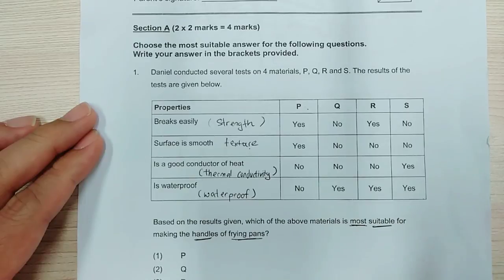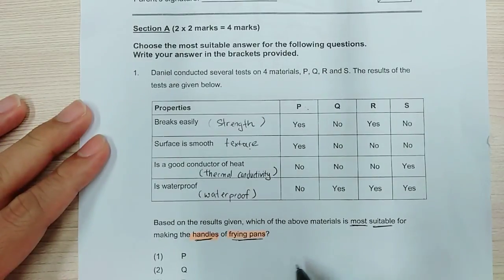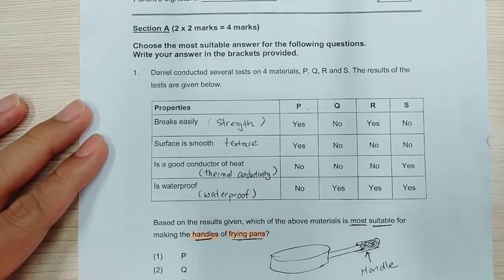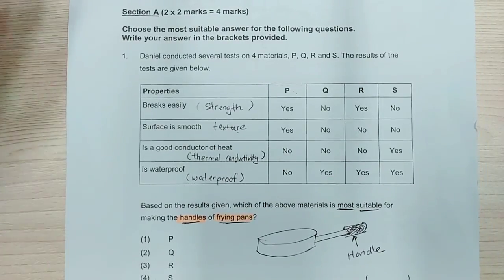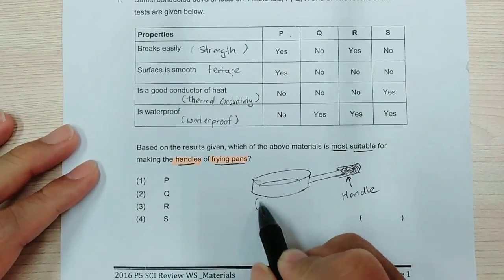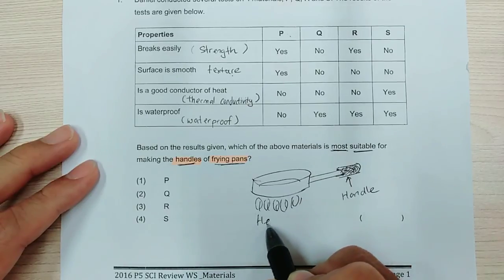Of course, you may highlight as well, so let's take note. This is a real life use, handles of frying pans. Now let's do a quick sketch of how it looks like. So this could be a frying pan, alright, and this would be a long handle. There could be a portion here, alright. So let's say this will be the handle. I will also wish to see this picture when I actually see your worksheet. And this is a frying pan, and the pan is over a flame. And this would be the heat source.